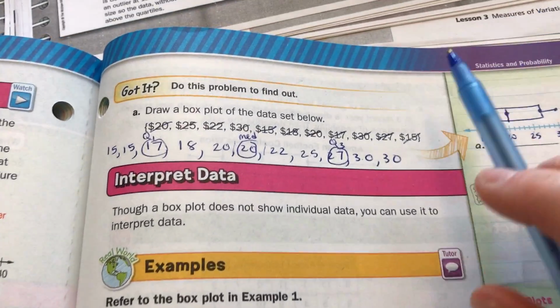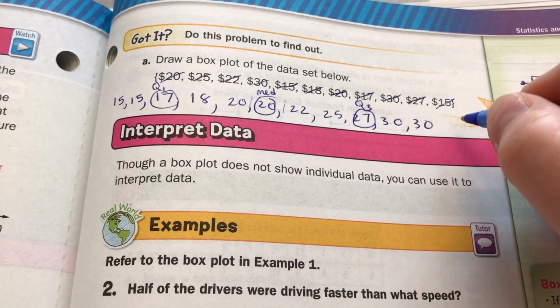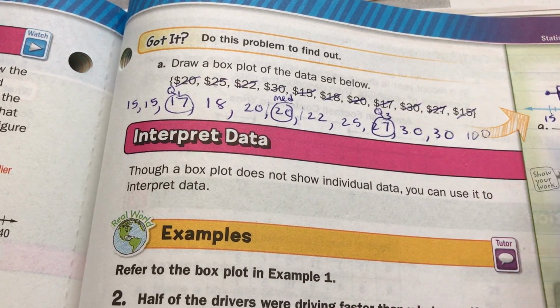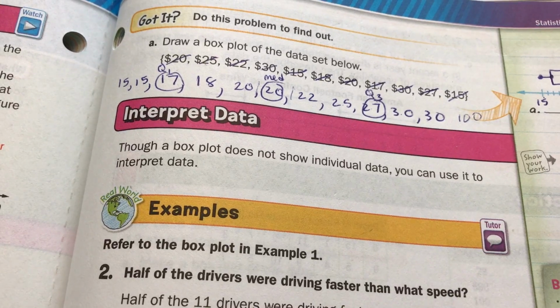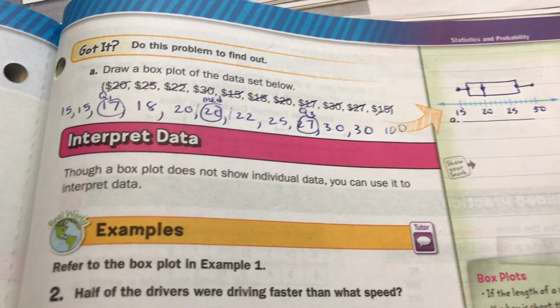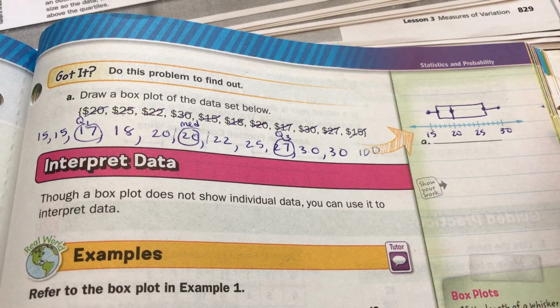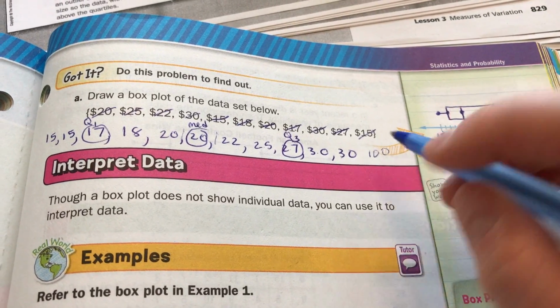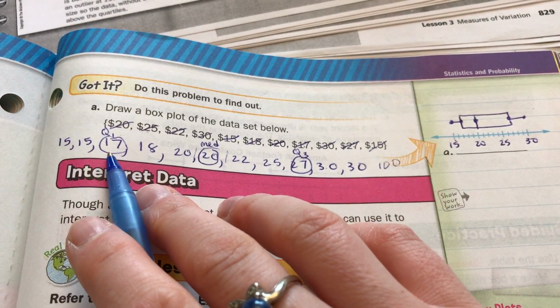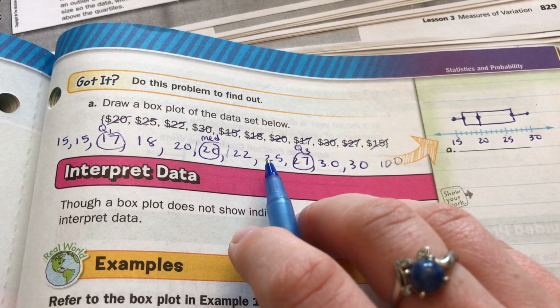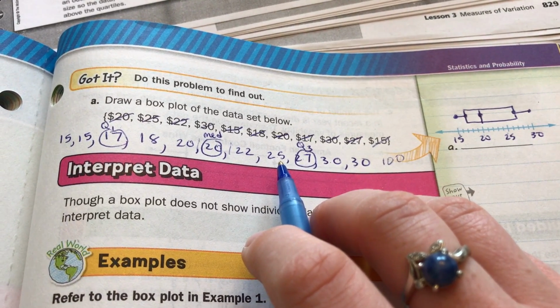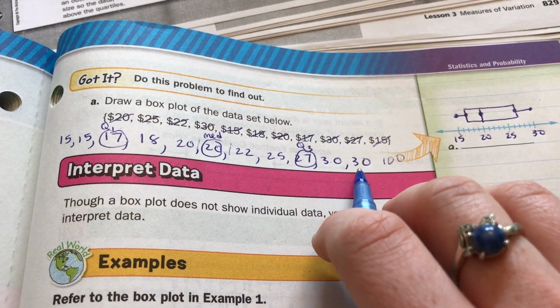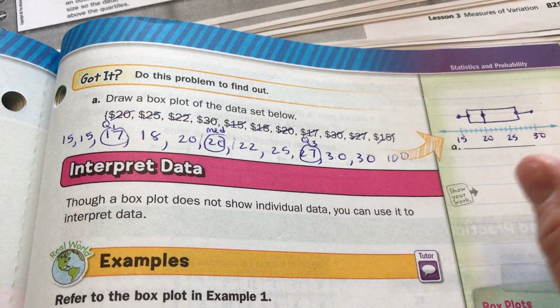So if we were to have had a number up here that was like really big, like 100, then that number would have been like a little asterisk on the box plot way over here. Because 100 definitely would have been an outlier. 27 minus 17 is 10. 10 times 1.5 is 15. So anything 15 more than 30 would have been an outlier.